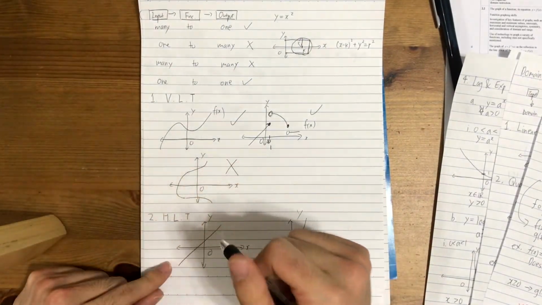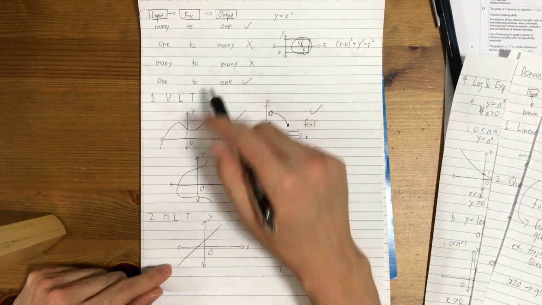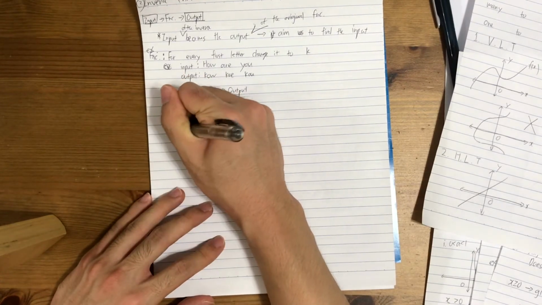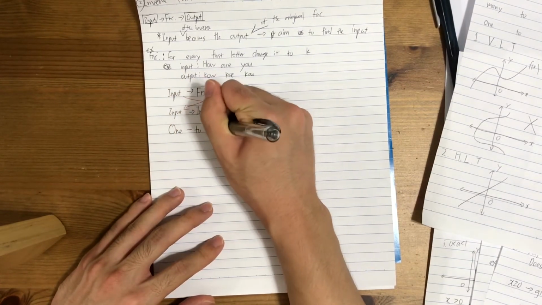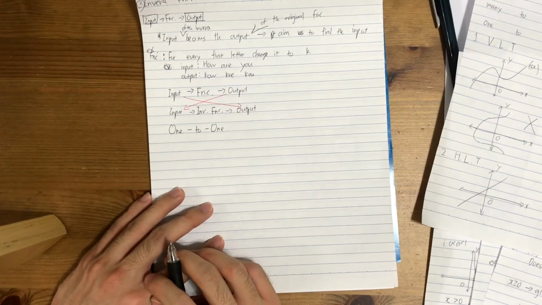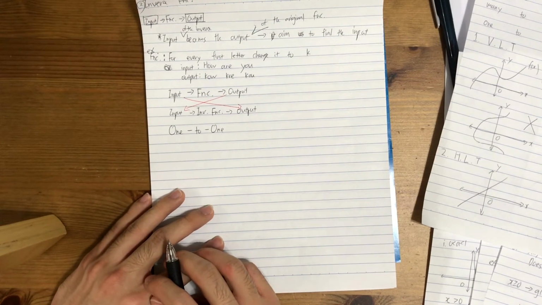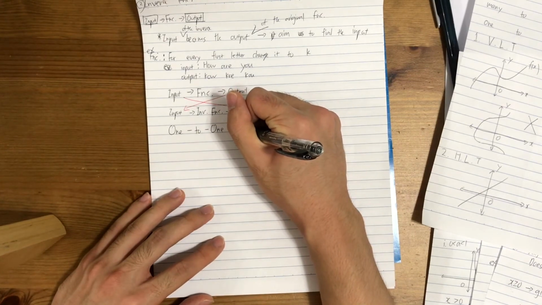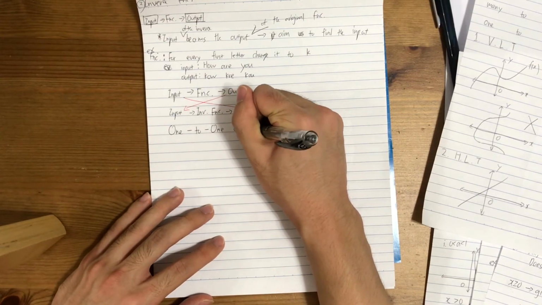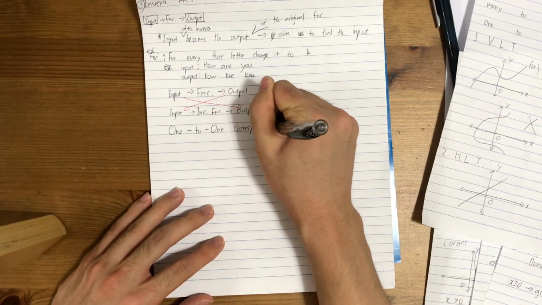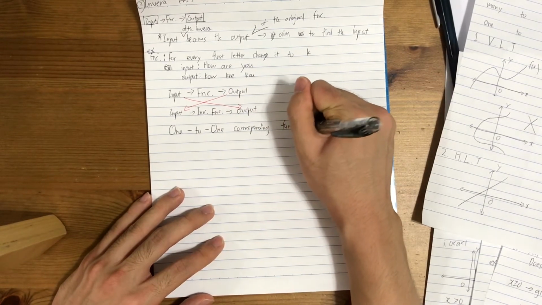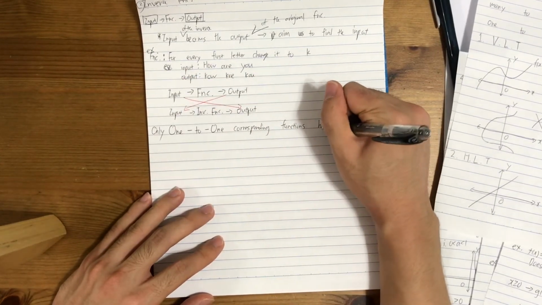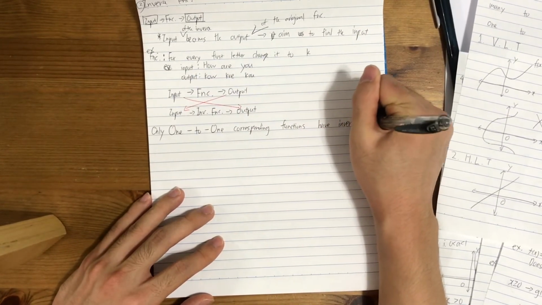And note that only 1-to-1 functions have inverse. But one more thing, if you want to be very precise, then to be honest, it's not just 1-to-1. It should be 1-to-1 corresponding functions that have inverse.